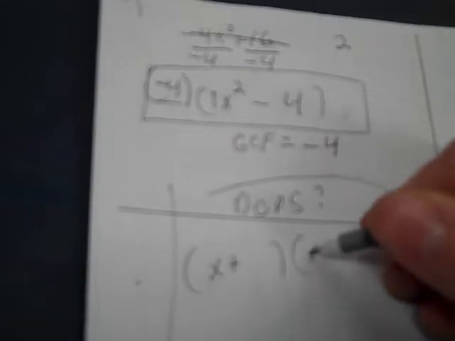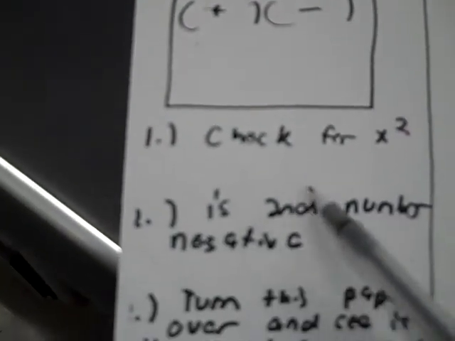Cross out. And then when I do the DOPS, I'm looking at these two things. Check for your x to the second. You got to have x to the second. It's there. Is the second number negative? You betcha. 4 is negative. Turn this paper over, see if the numbers are perfect. Remember, it's these two numbers. I don't care about that one. 1 and 4. 1's perfect. That's 1 times 1. 4's perfect. That's 2.